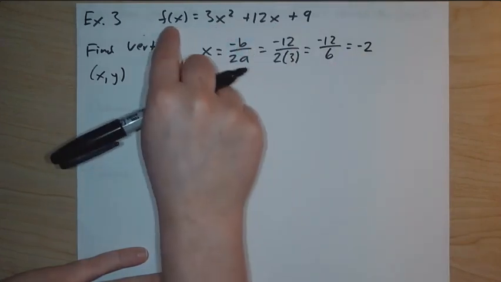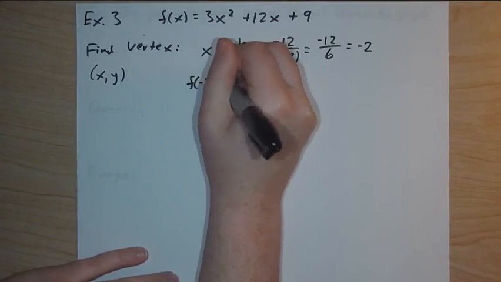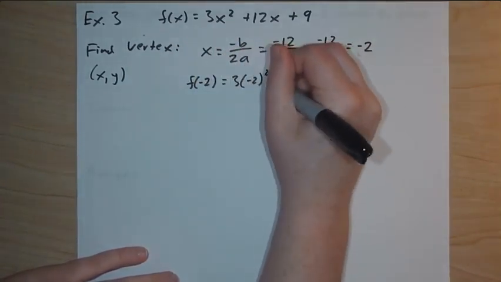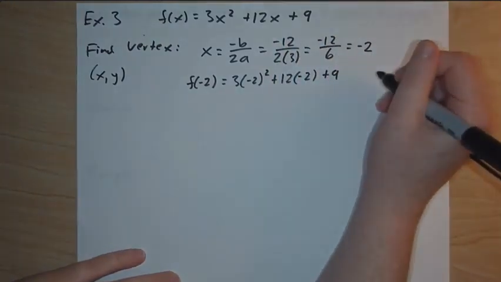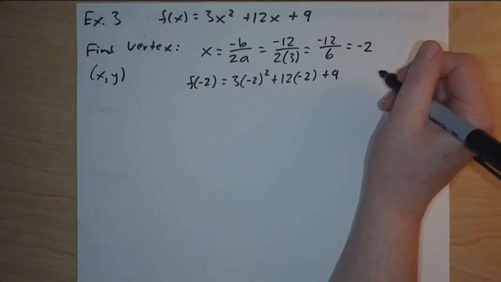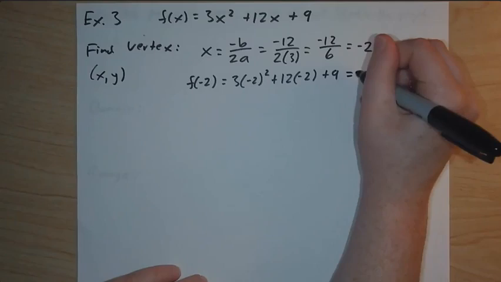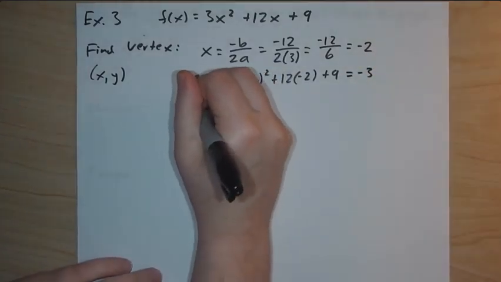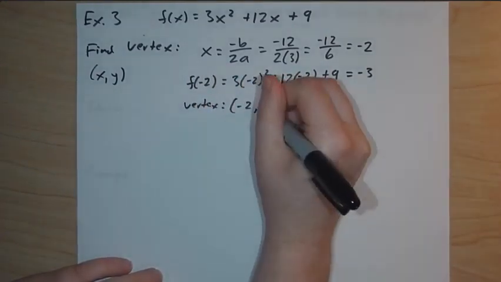Now that we have our x value, which is negative 2, we're going to plug negative 2 into our x's here to find what our y value is. So we have f of negative 2 is equal to 3 times negative 2 squared plus 12 times negative 2 plus 9. If you plug that all into a calculator, you'll find that this is negative 3. So our vertex is the point negative 2, negative 3.